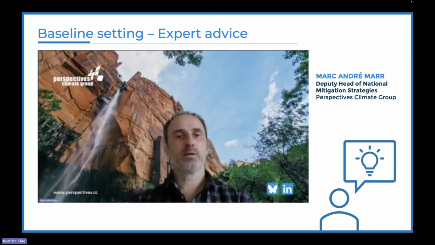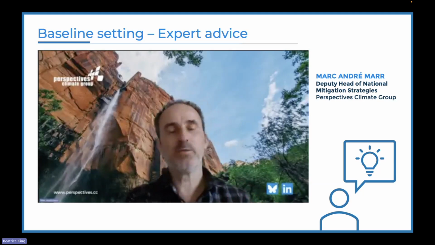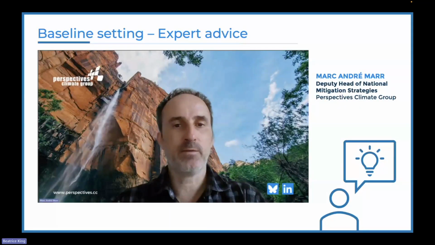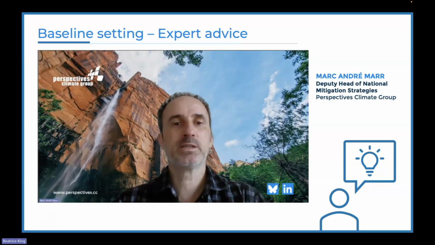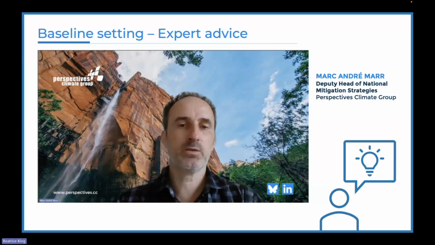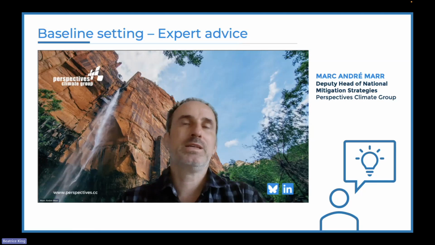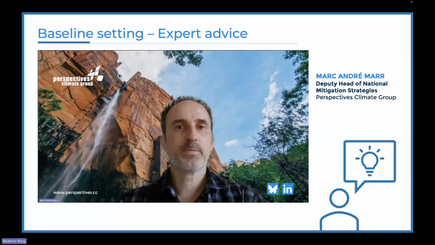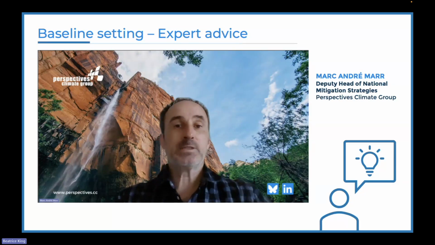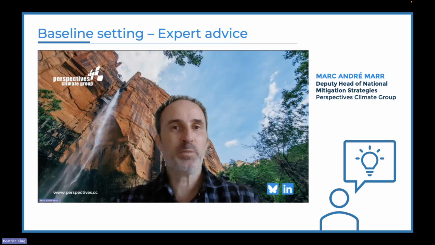When determining the baseline, compared to the clean development mechanism or other voluntary carbon market activities, under Article 6, it's very important that you take the NDC of the host country into account when determining the baseline, checking what is defined in the baseline for your sector. So for the baseline setting below business as usual, there's no guidance, no proper guidance on how to determine below business as usual.